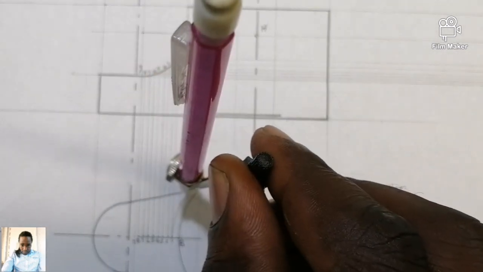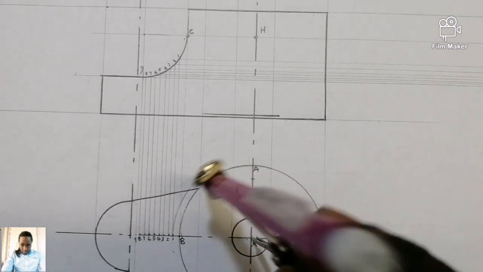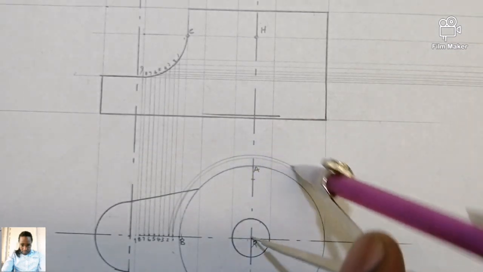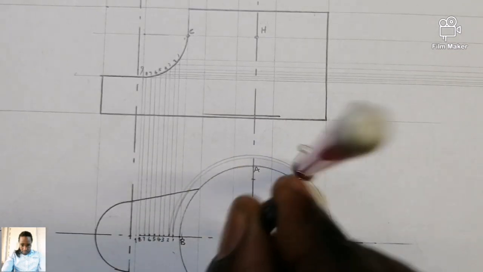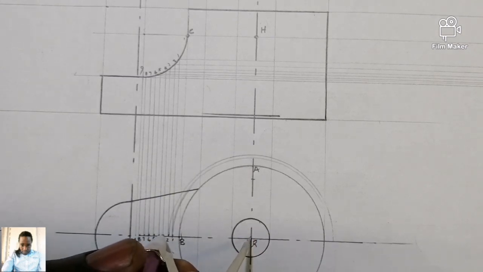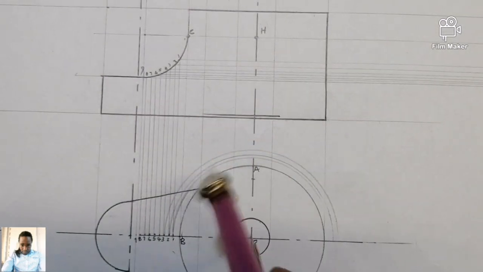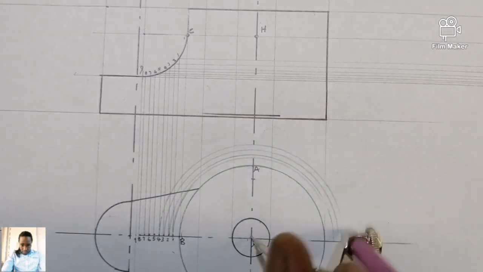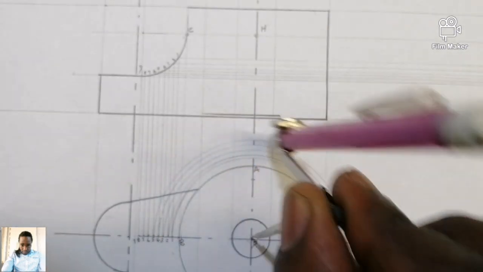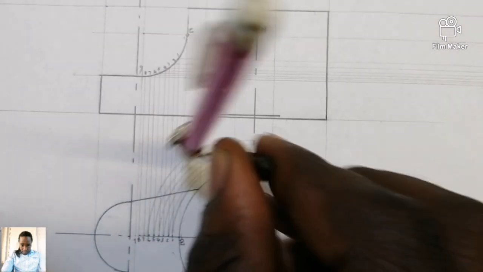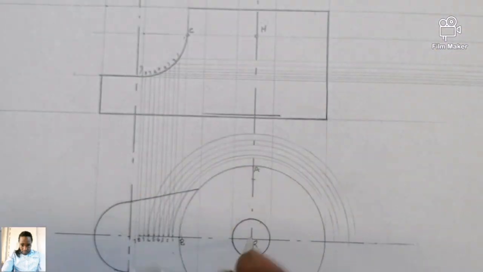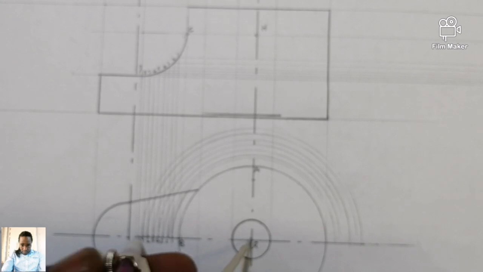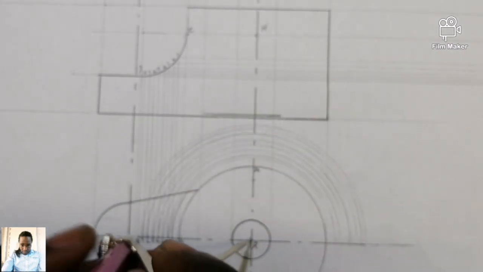Then there you go. Then 2, there you go. 3, my pencil lead is not sharp anymore, there you go. 4, there you go. 5, 6, 7, 8, 9.